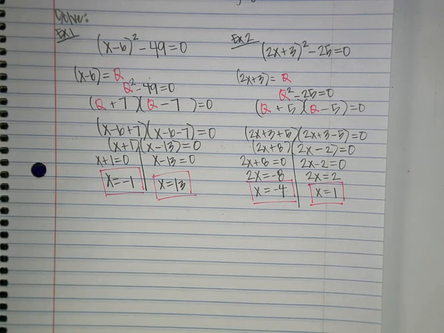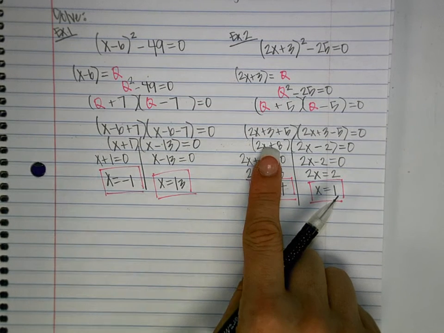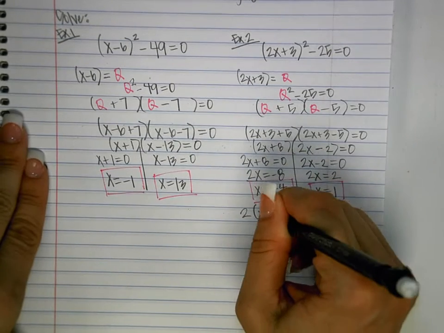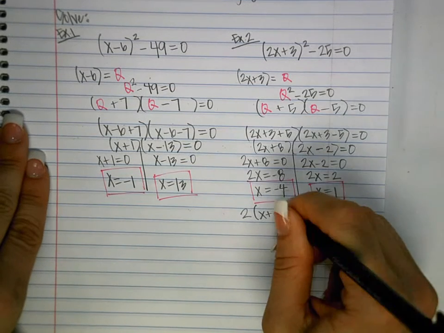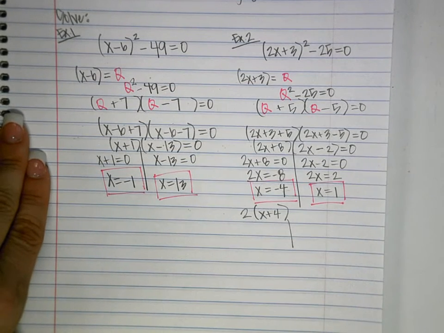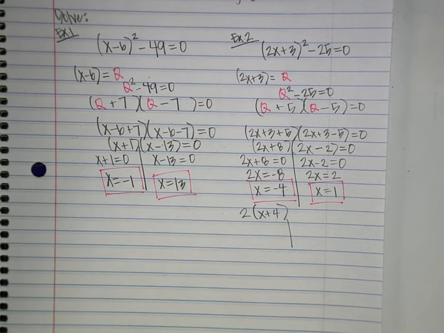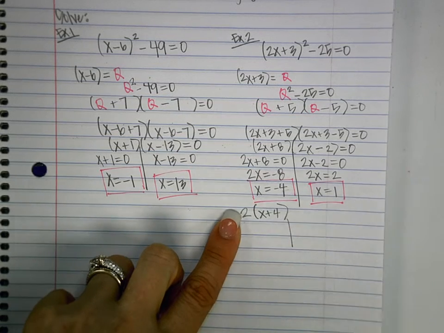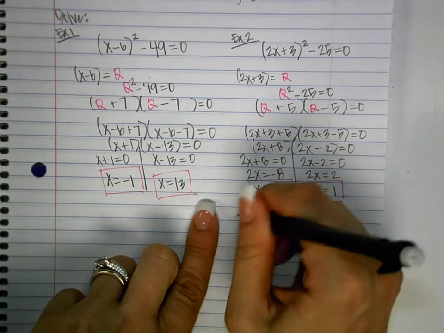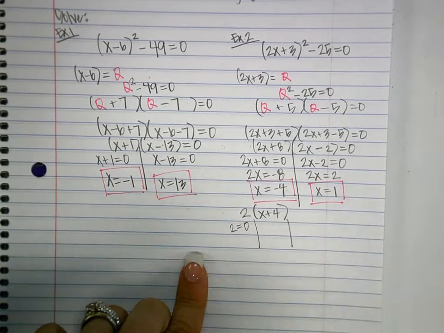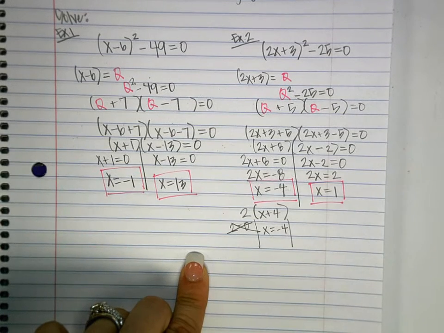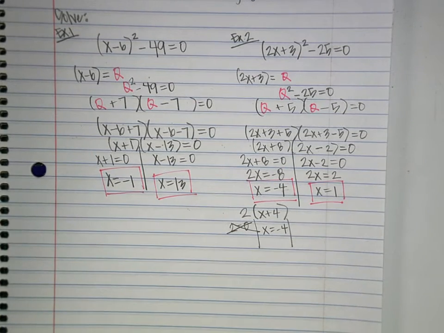Yes? Oh, how come you don't have to take a GCF? Okay, if you did, that would be fine. You could take out the GCF here. You'd get 2 times x plus 4. And then when you break it up, you'd still get the negative 4. So if the question was asking you to factor completely, yes, you would have to take out the GCF. But here, you don't have to because we're still setting it equal. So really, you'd get 2 equals 0, which you throw away because there's no variable. And x equals negative 4 still. See what I'm saying? So if you want to, you can take out the GCF first.